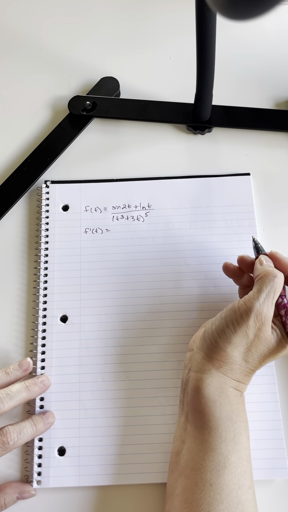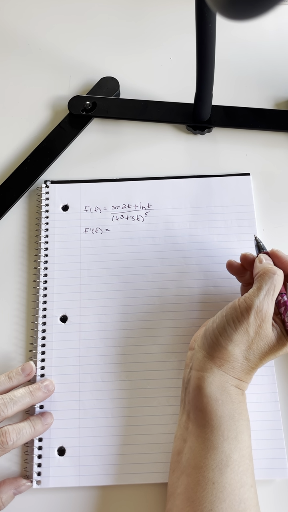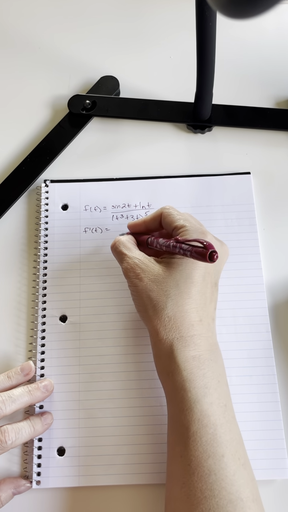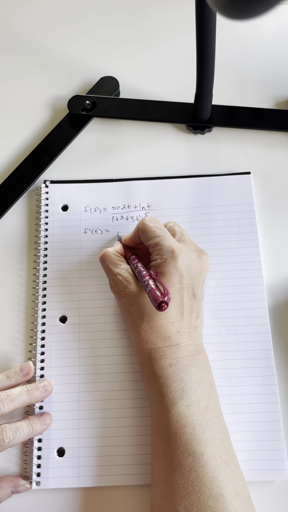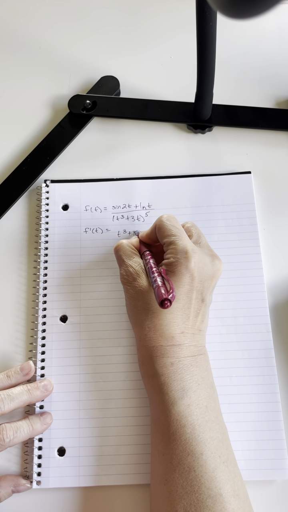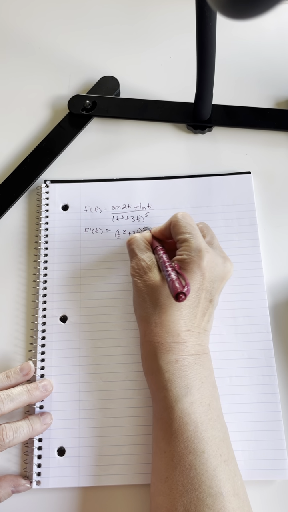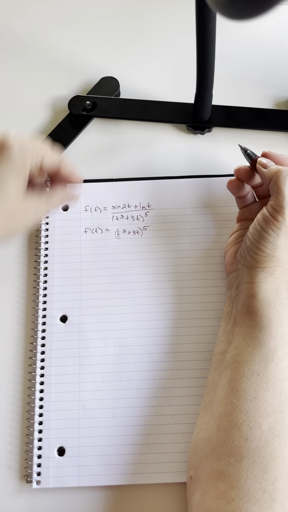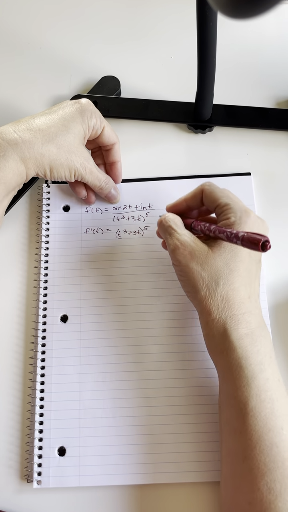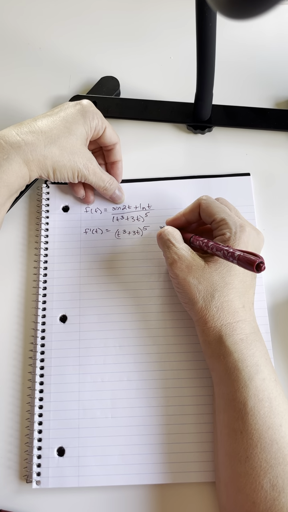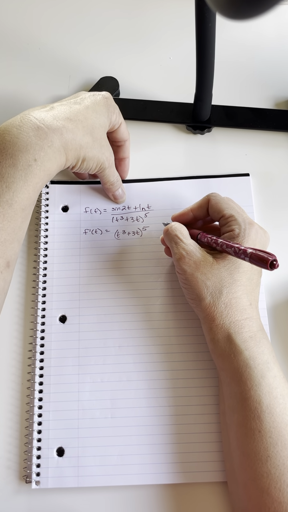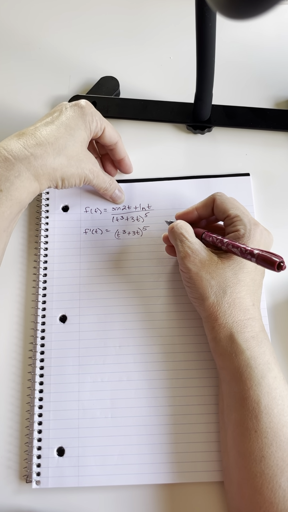Okay, so it's a dividing quotient, so we're going to have to follow low d high. The low part is t cubed plus 3t to the 5th. Low, derivative of the top. Derivative of sine of, just a second, yeah, that is 2t. Okay, just making sure.